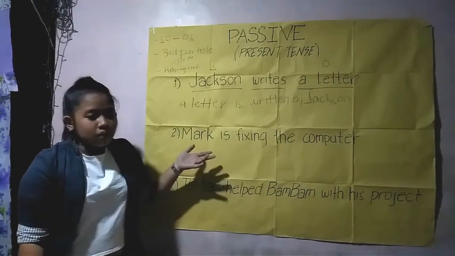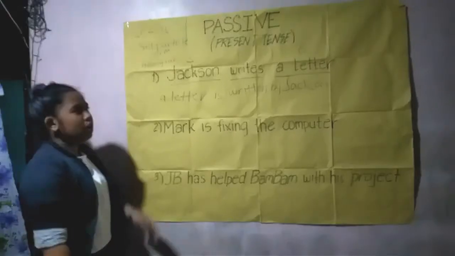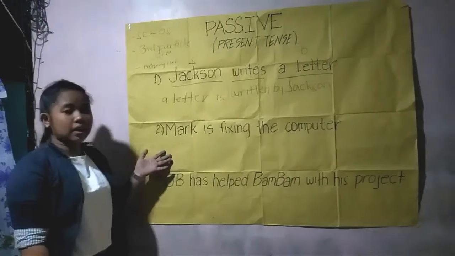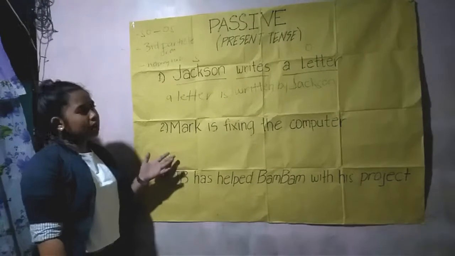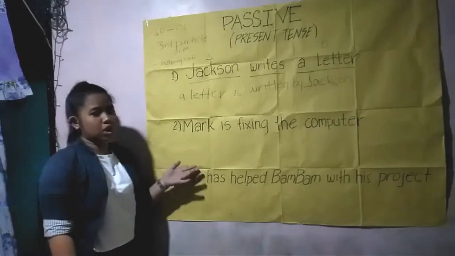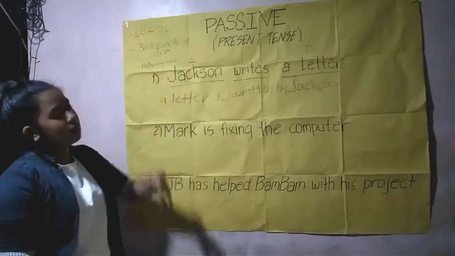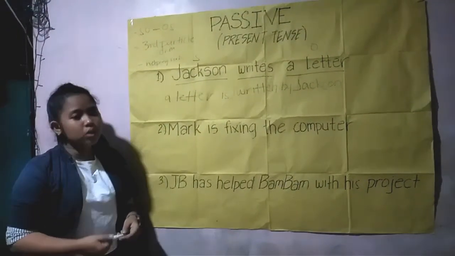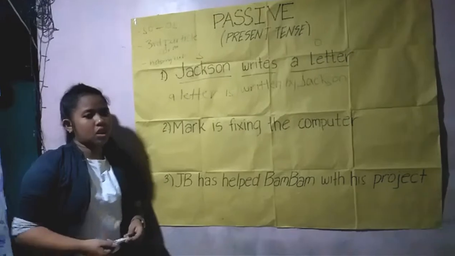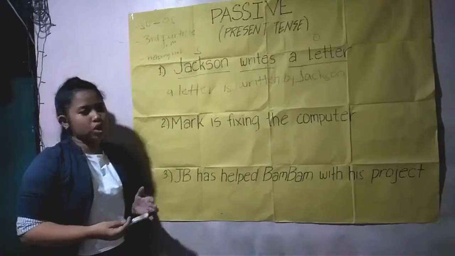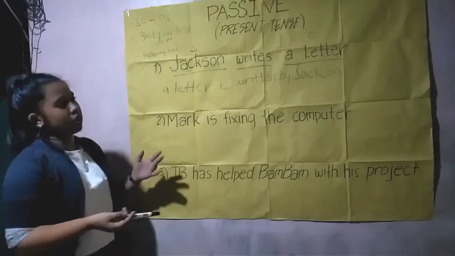Now, all of these sentences are in active voice, right? It gives more focus on the subject, or the doer of the action. If you want to make it passive voice, you need to make some alteration. It will give more focus on the object rather than the subject.